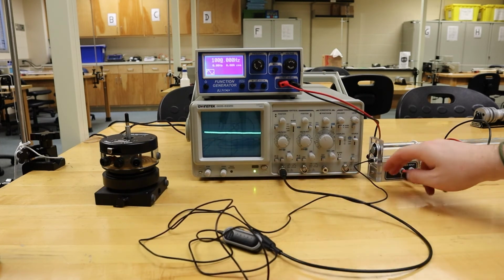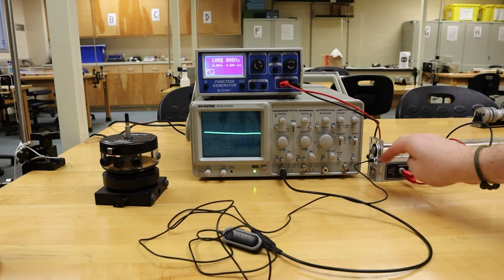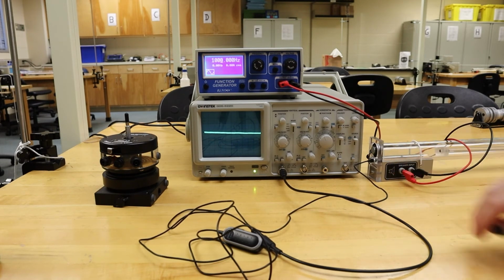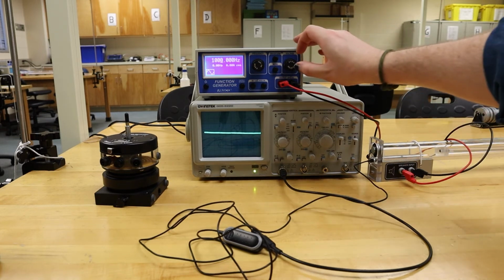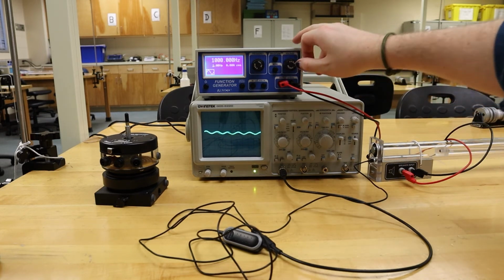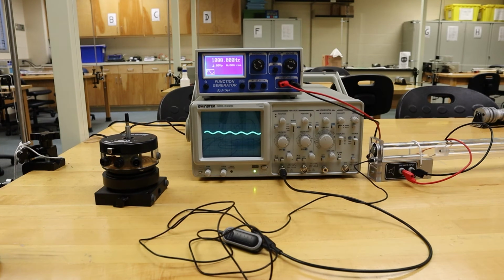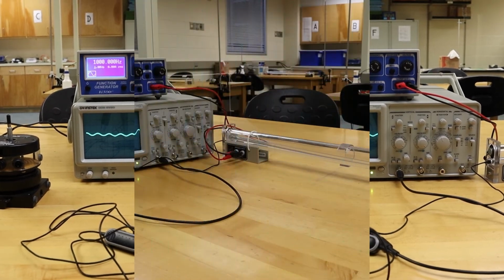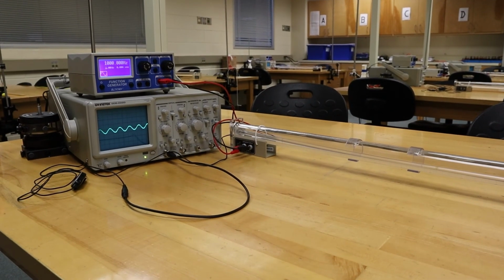We can test that our microphone is working by tapping on the table next to the microphone. The line on the oscilloscope should bounce around. Now we are ready to supply voltage to the speaker. We want to set the voltage to around 1 so that it's not too loud. For this procedure, we will be measuring resonance in air columns.